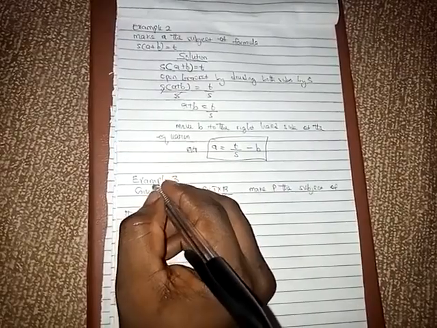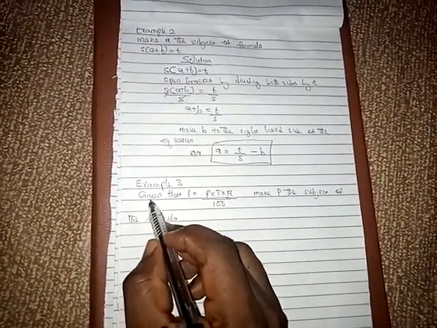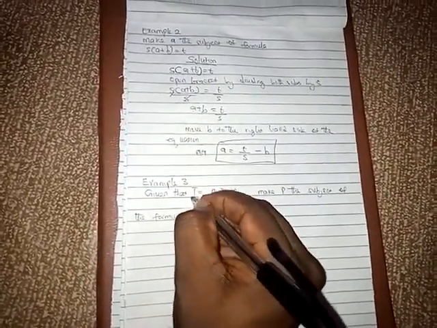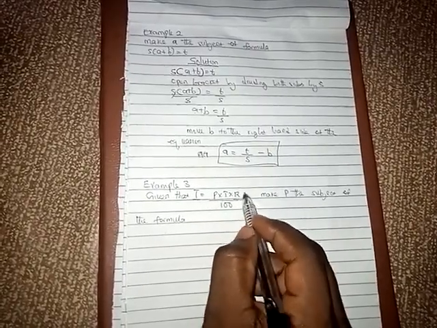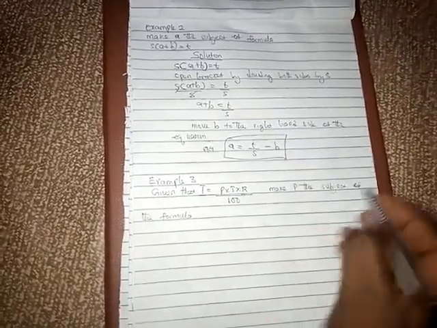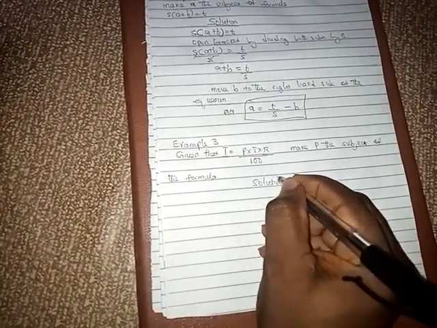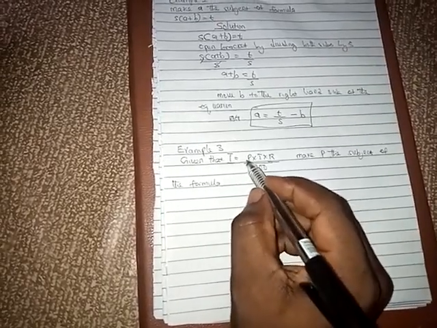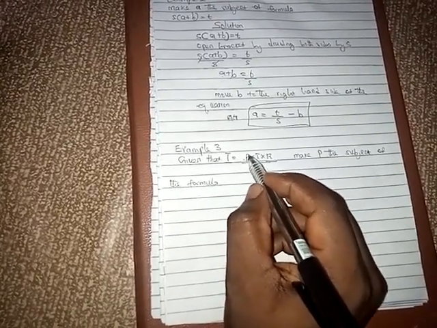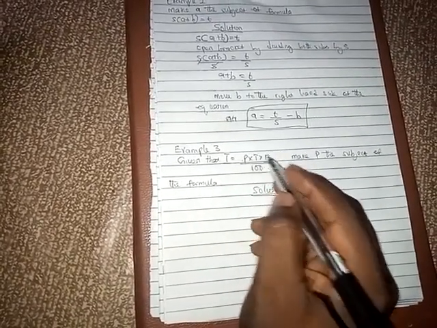Alright, this is another question, and we're told that given that I is equal to P times T times R over 100, make P the subject of the formula. Solution: they said we should make P the subject. So what are we trying to do? We're trying to make P stand on its own.